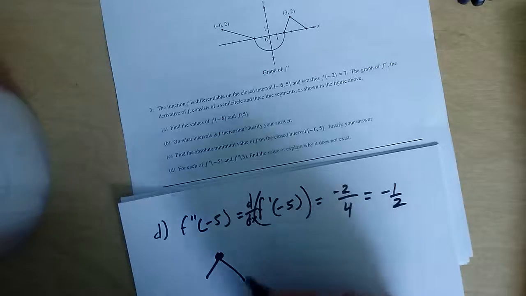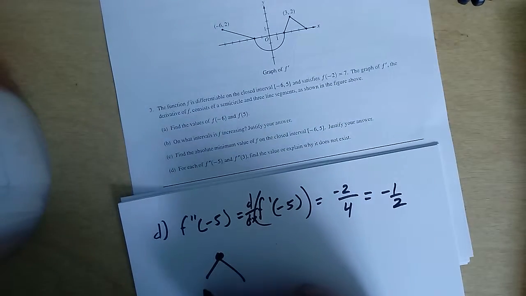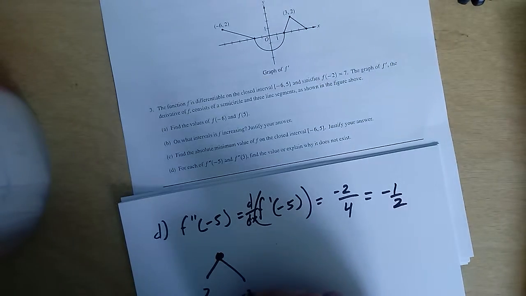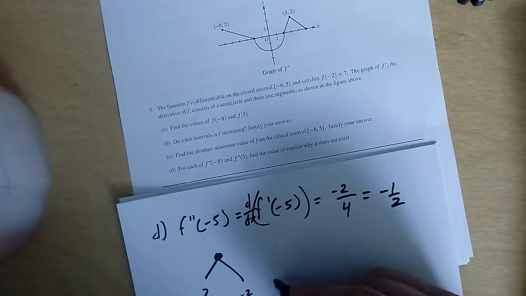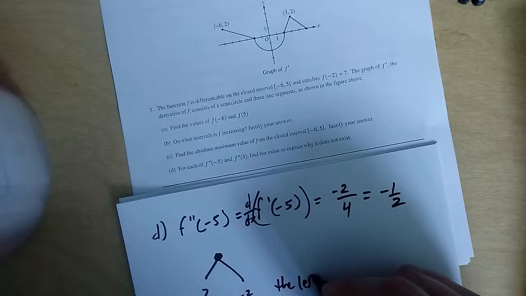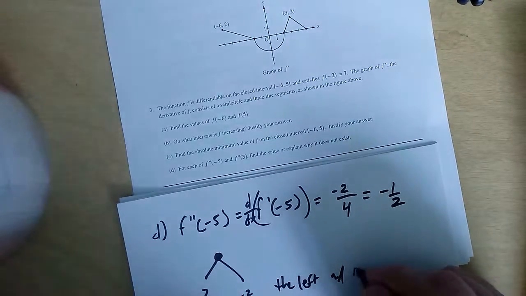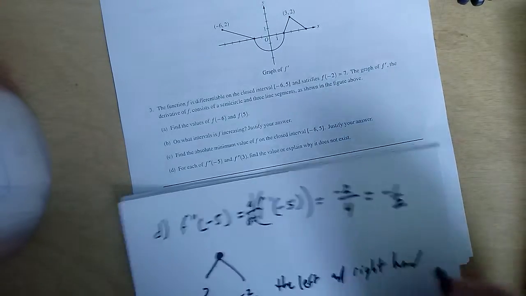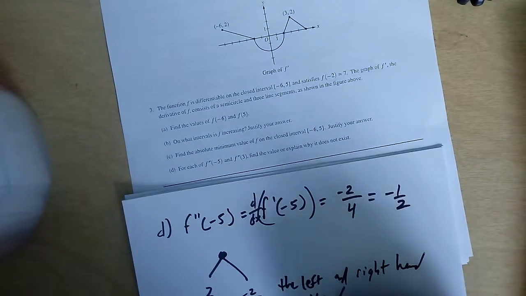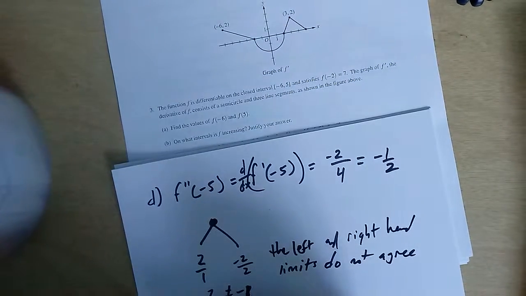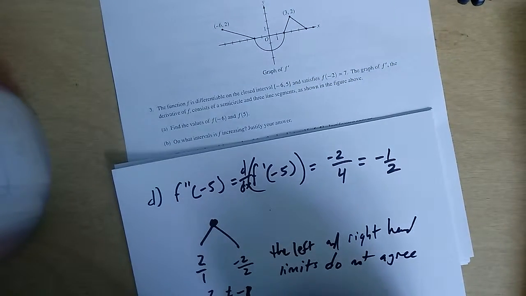And then f double prime of 3, so the slope from the left-hand side is 2 over 1. The slope from the right-hand side is negative 2 over 2. So 2 is not equal to negative 1. So the left and right hand limits do not agree, or the left and right hand slopes do not agree. So f double prime of 3 does not exist.